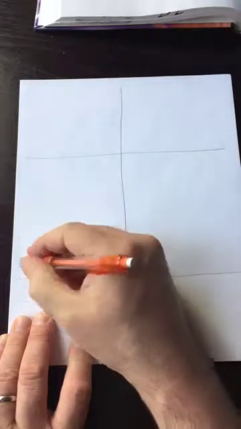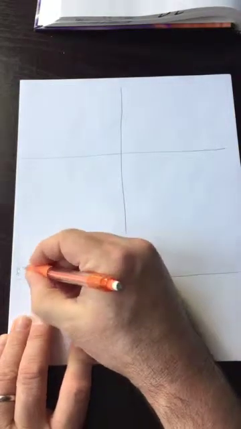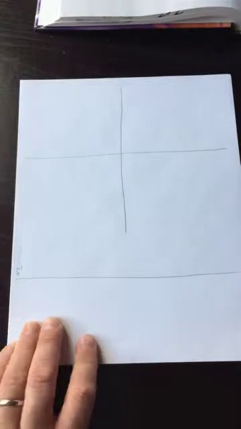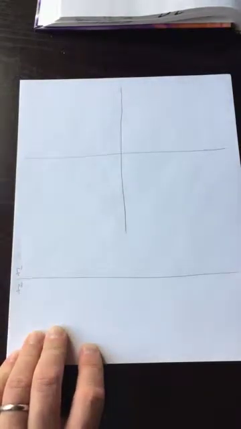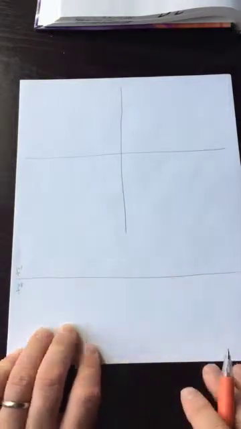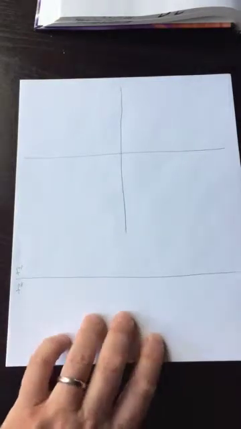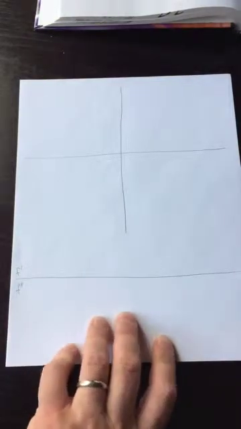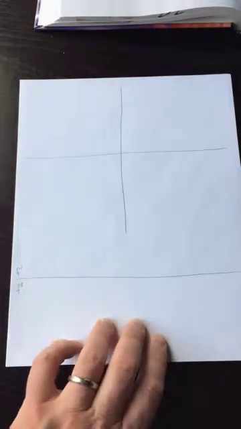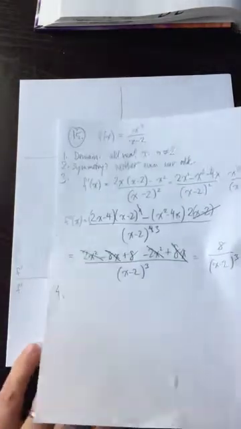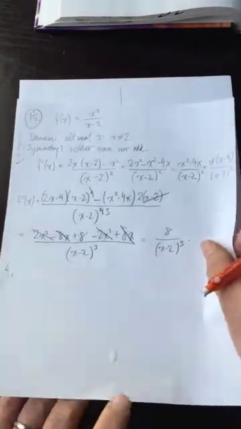On the top of this number line, I put some marks that have to do with the first derivative, and underneath the number line, I make some marks that have to do with the second derivative. So this is my step 4 for finding the critical points and the possible inflection points, and also some of the other steps.